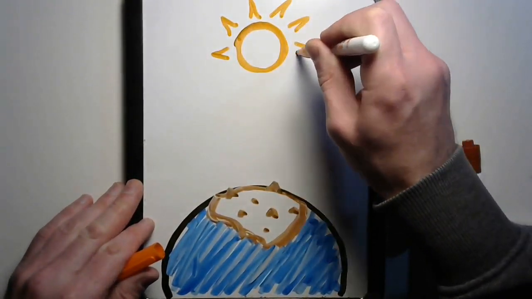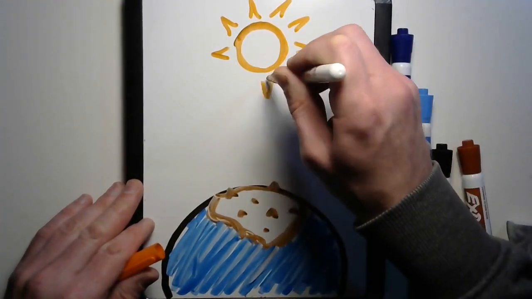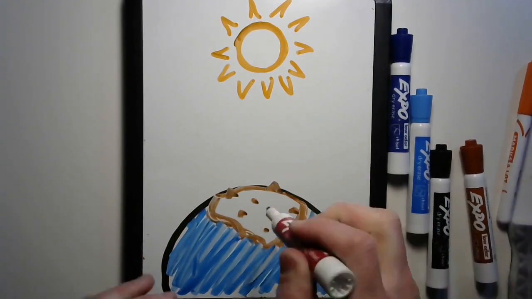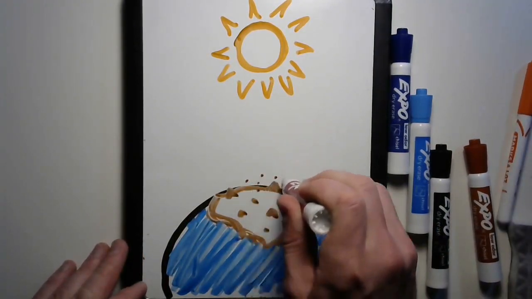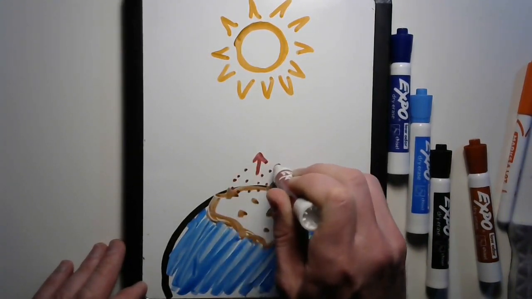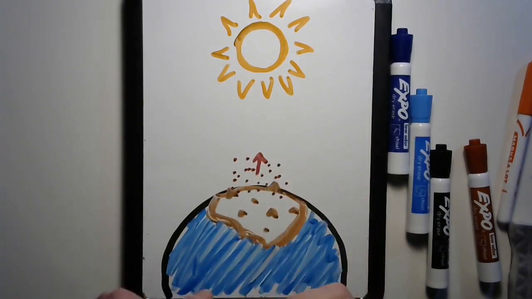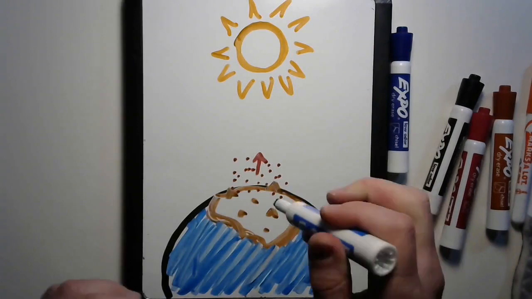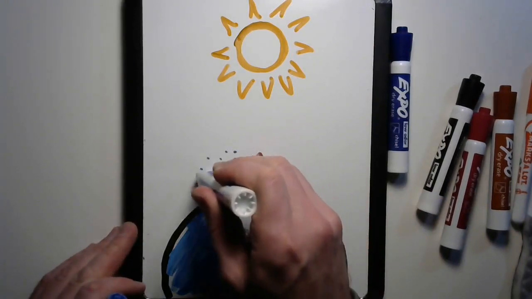And in this case, the sun is sending rays millions of miles through space to heat up the land, which causes air particles to heat up and to move up. But eventually they reach that colder area of the atmosphere and they cool down.